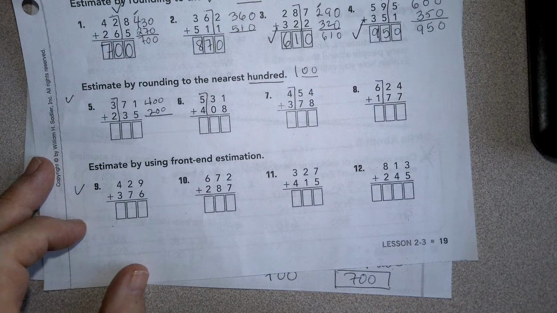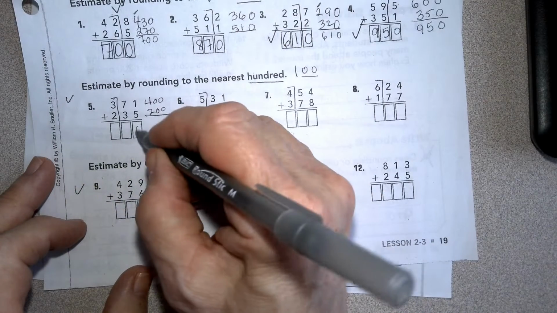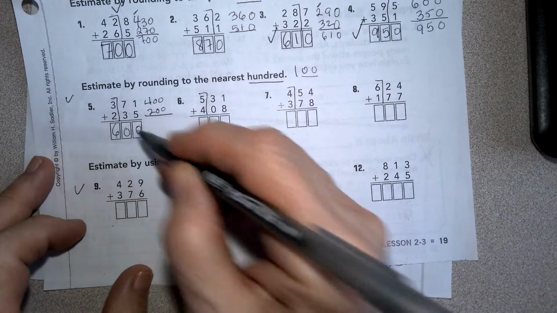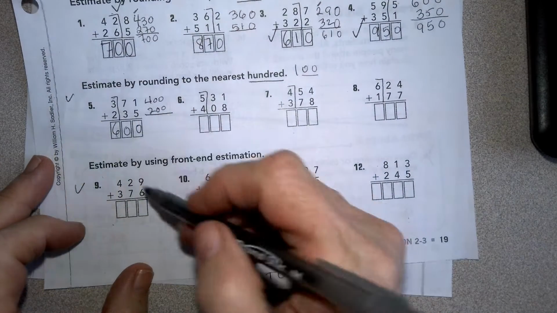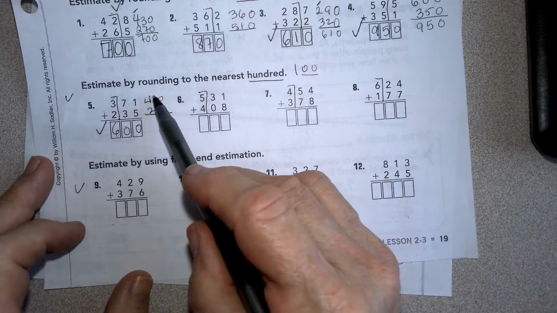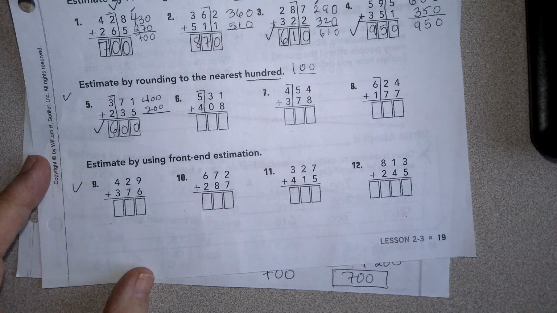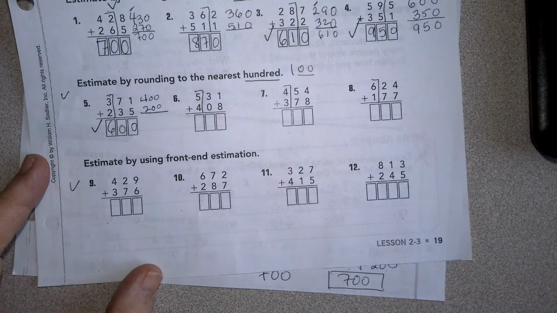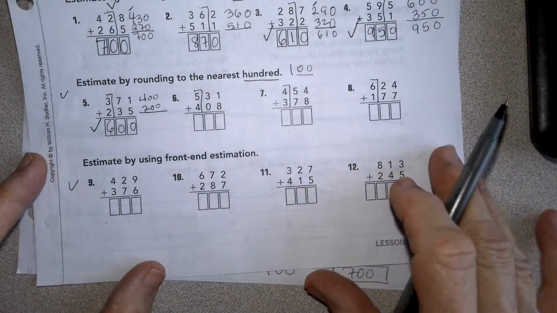650? No, 600. So 600. Okay. If you got that right and you showed work, give yourself a check. Now, if you did the shortcut of the 4 and the 2, that's fine too. But I'm just adding this on today. So now we're going to do the shortcut for the rest of them.